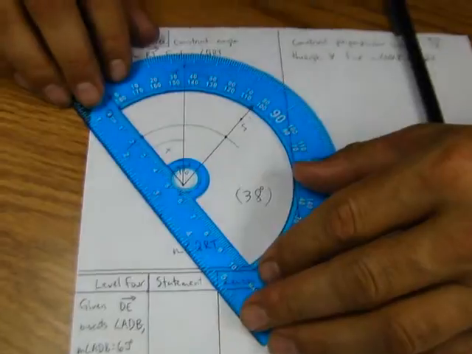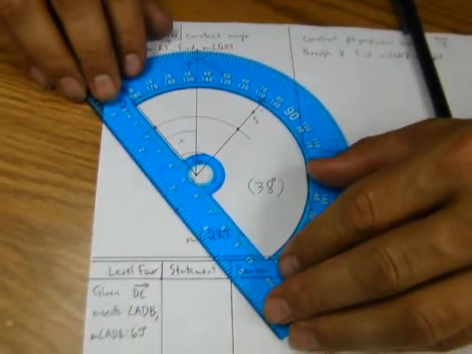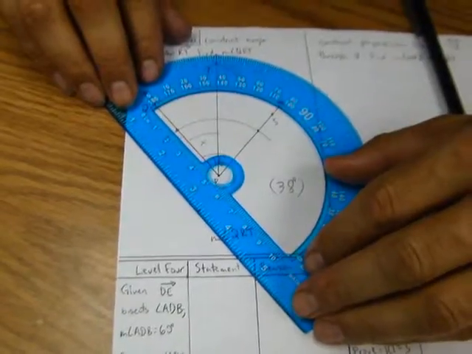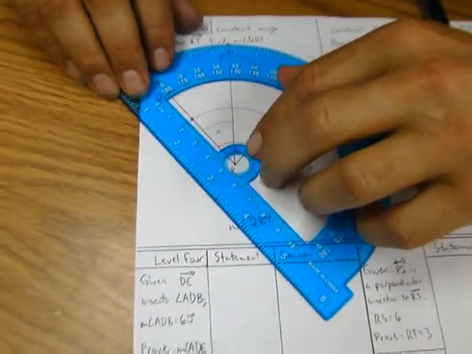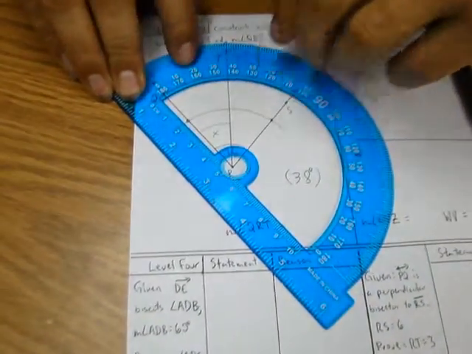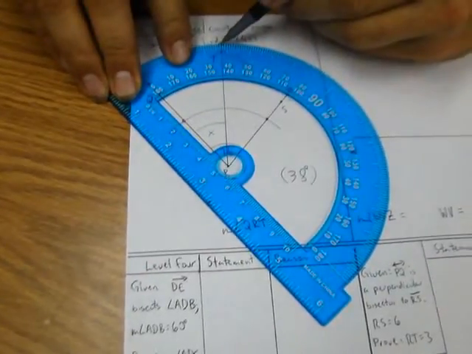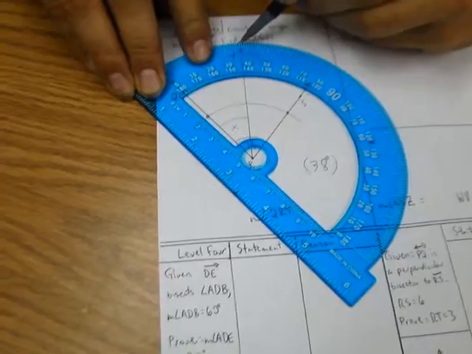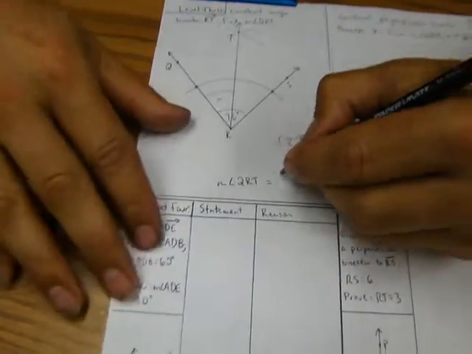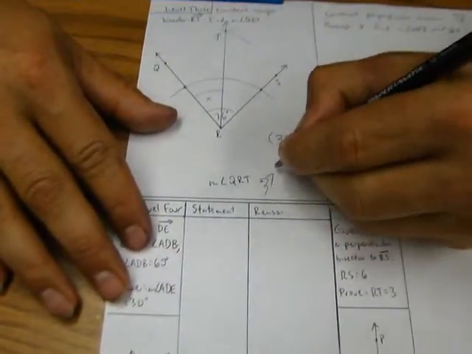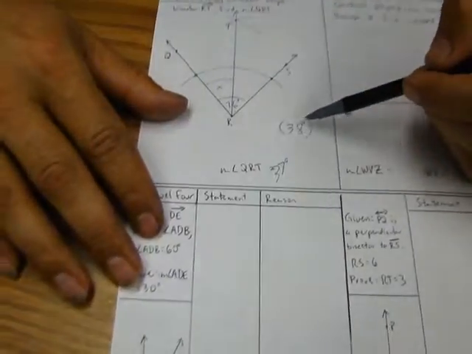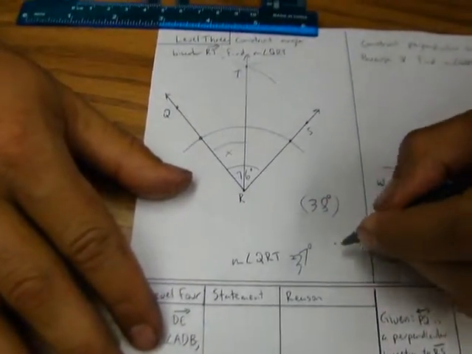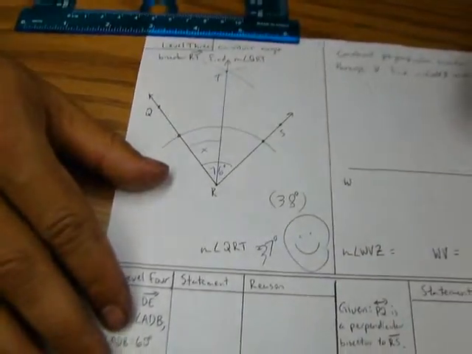So let's take a look here. We put the vertex in the center. We line the 0 up with one edge, and we look up, and look at this. It's 37.5 degrees. There's 38 right there. So we got 37.5 degrees. I'll just write 37 degrees. Anyway, if I thought I was going to get 38 and I got 37, I'm doing good.